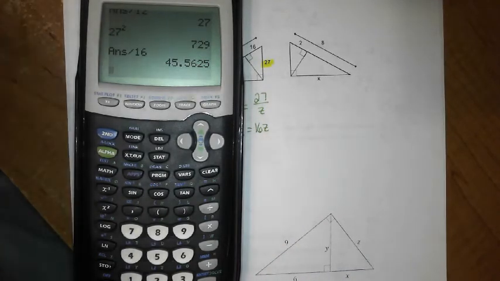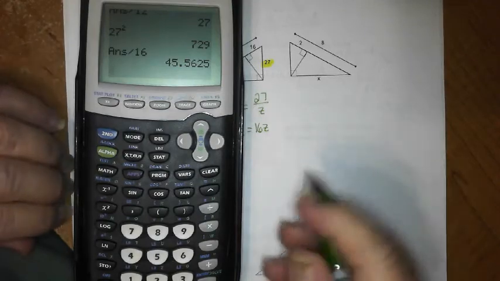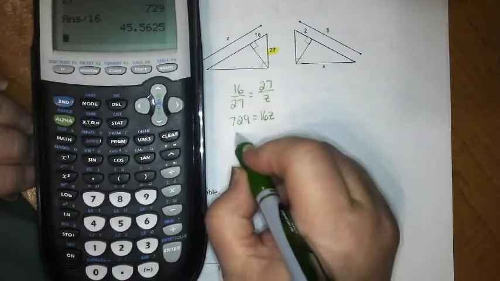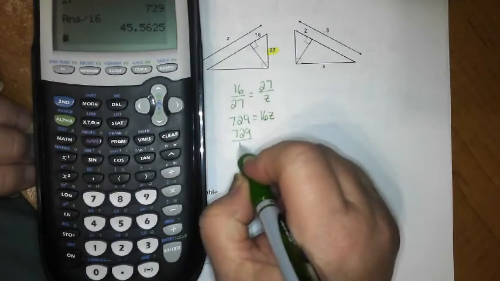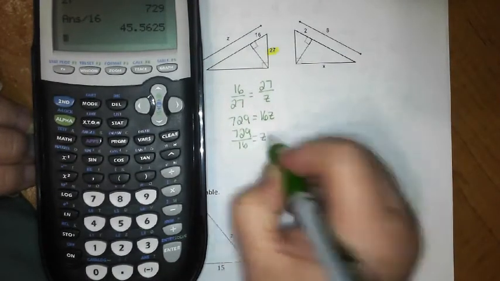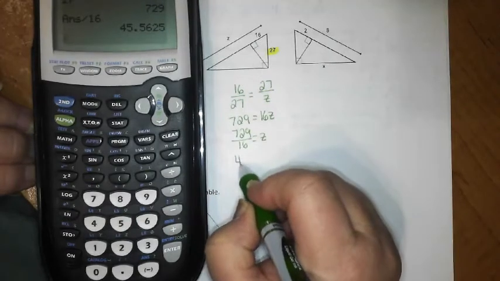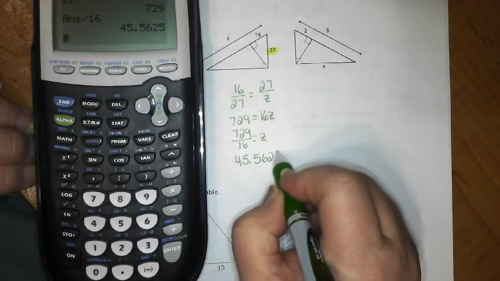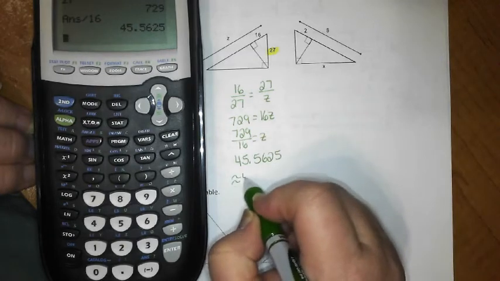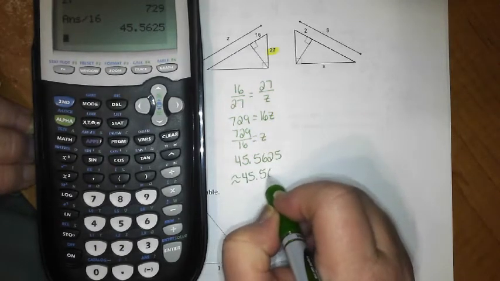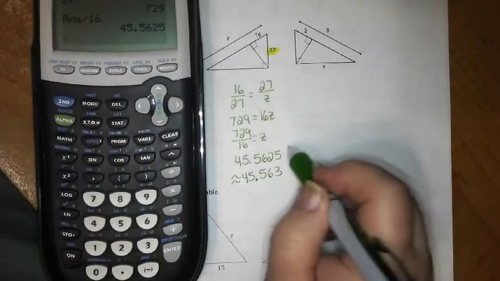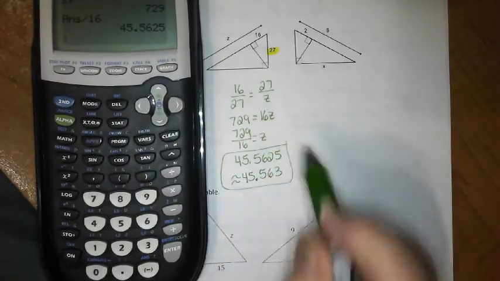Well, this is the exact answer if you keep all of these decimal places. Or usually we round it off to the nearest thousandth. It all depends on what the directions say. So I'll just go ahead and write the whole thing. 5625. So you could have also, depending on the directions, to the nearest thousandth would be 563. So there we go.